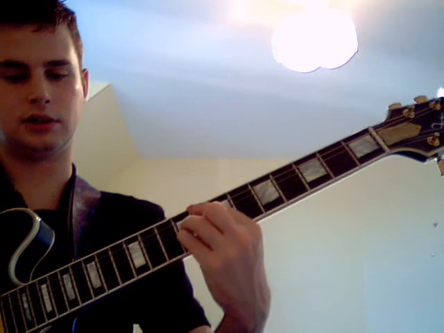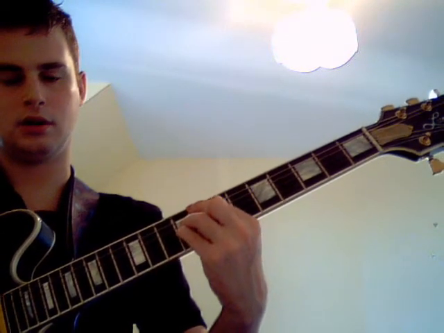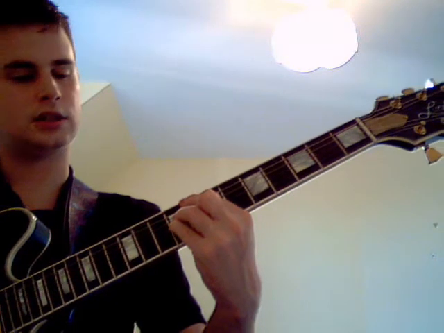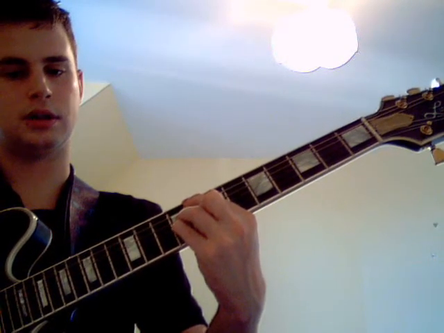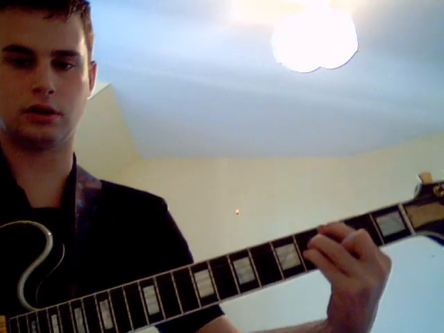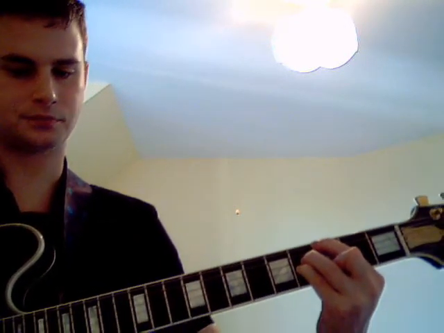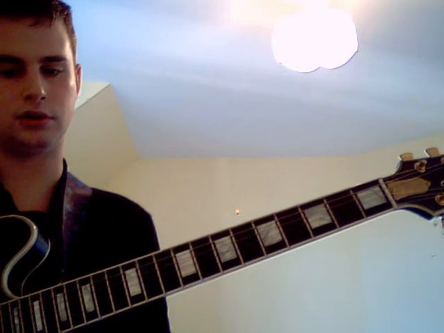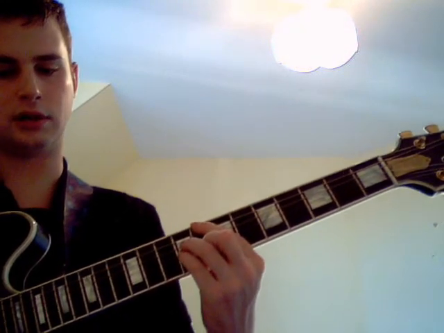For example, this chord here is a C major 7, but it's only a C major 7 because the first note that I'm playing is a C. If I change that to a G, the chord becomes a G major 7. Okay, so just run through these chords for you. First of all, we're starting off with a major 7.